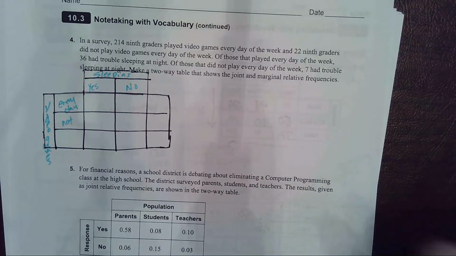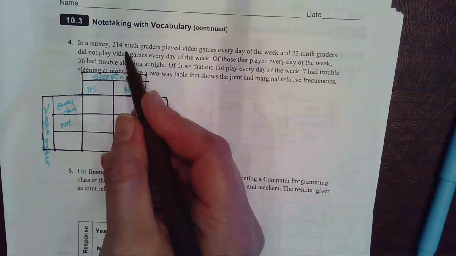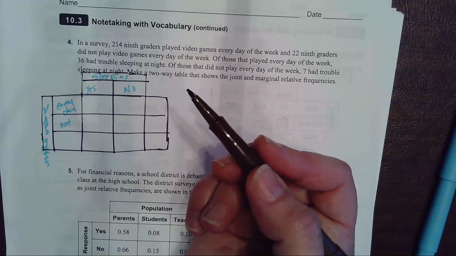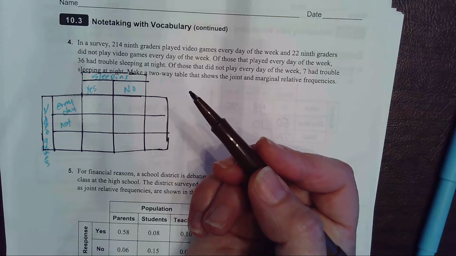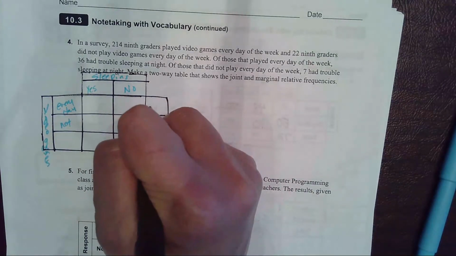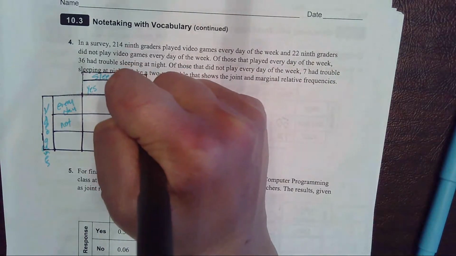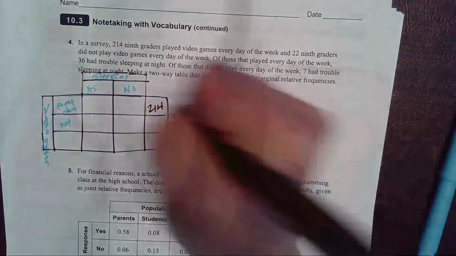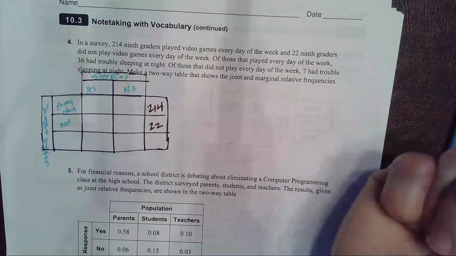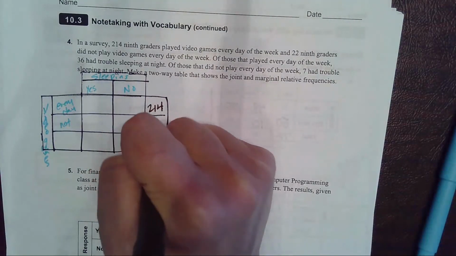So if I add all my data into my categories, it says 214 ninth graders played video games every day of the week, and 22 ninth graders did not play video games every day of the week. So every day of the week, 214 played video games. That means this total has to be 214. And not played video games has to be 22, which makes our total people surveyed 236.